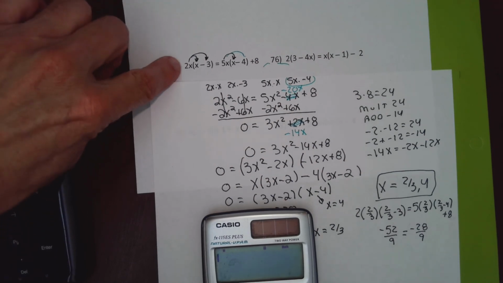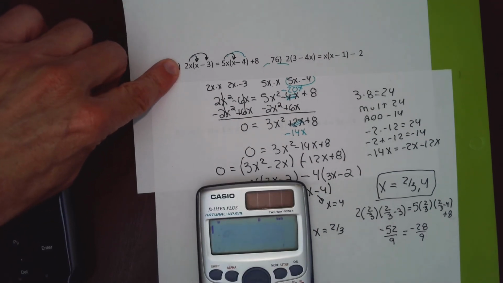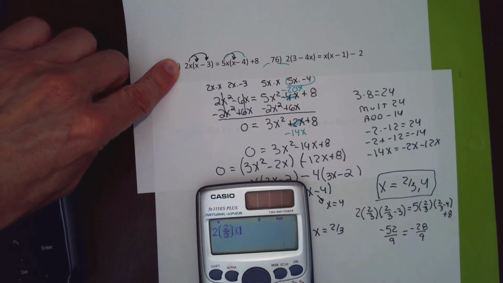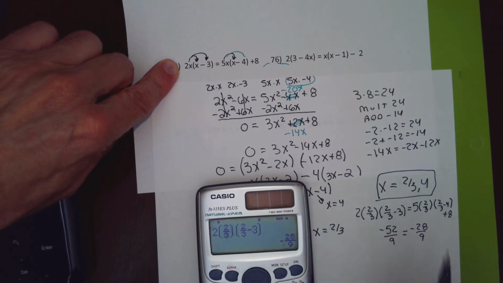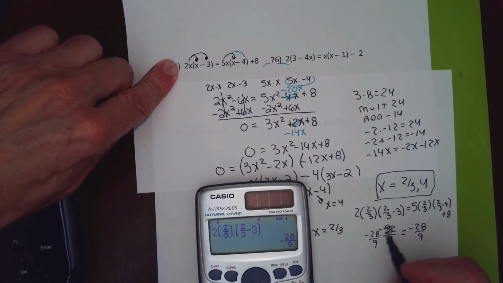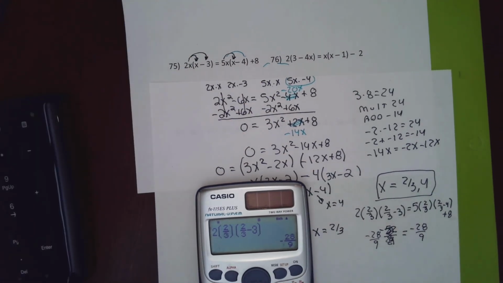Into this original problem, I go 2 times fraction 2/3, parentheses, and then parentheses, fraction 2/3 minus 3. Left-hand side should be, I think I had a 5 there and not a 3. I was reading something wrong. So the left-hand side really does wind up equaling the right-hand side if you enter it correctly. I entered it wrong. Next, check the 4.